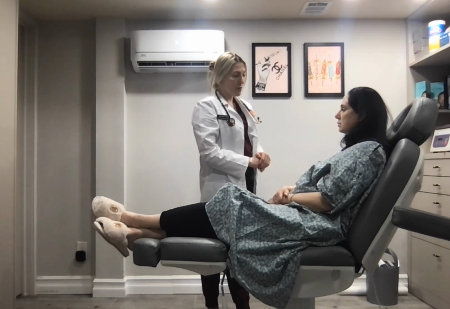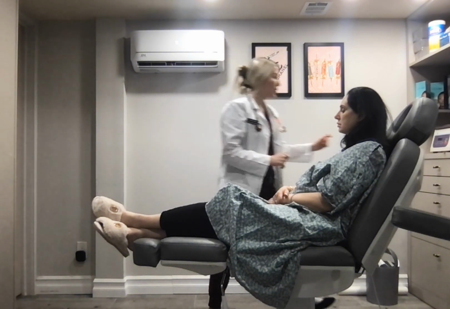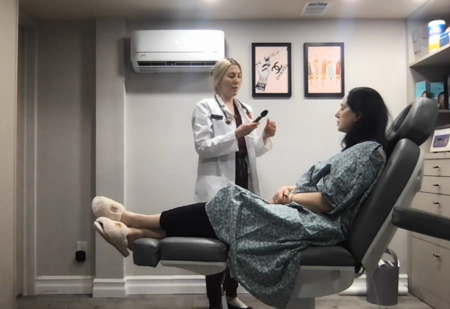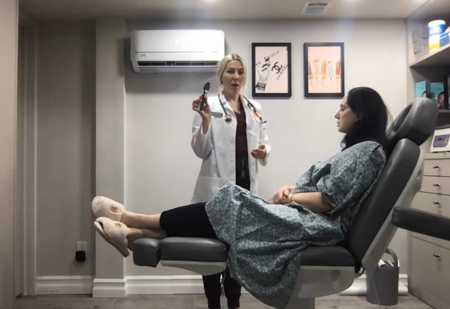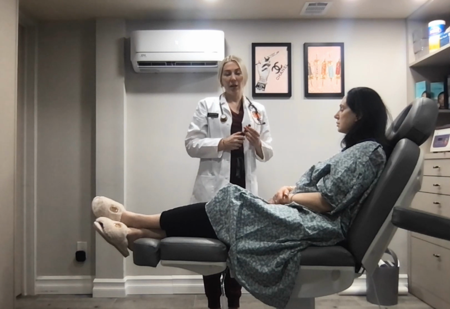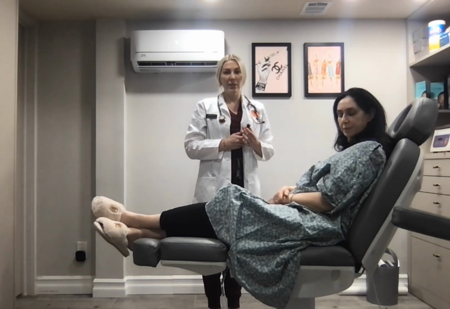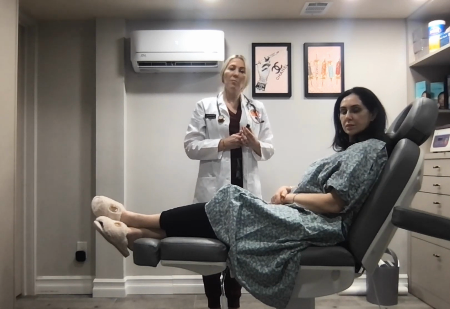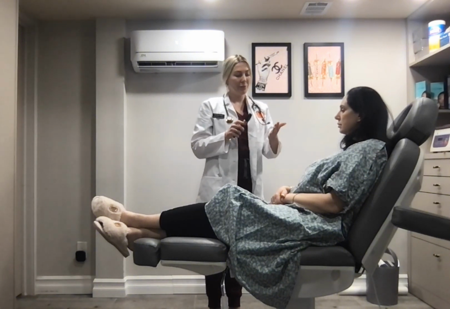Next, I'm going to be assessing her pupil reactions. I'm going to get my light. Okay, turn this on. This is the ophthalmoscope, and I will be checking her red reflex, the retina, the vessels, the optic disc, and the macula, as well as the pupil constriction, making sure that they consensually and directly react to light. Okay.